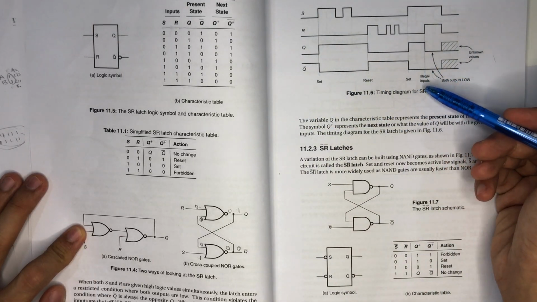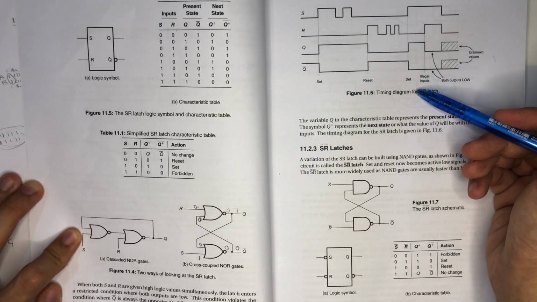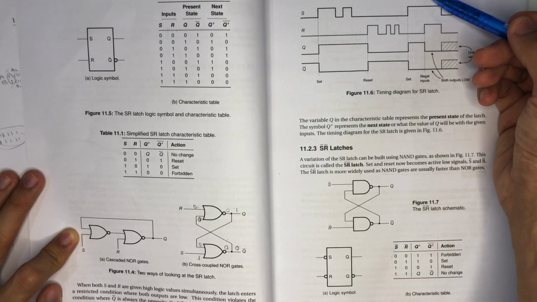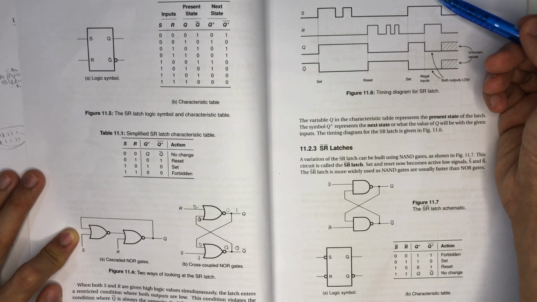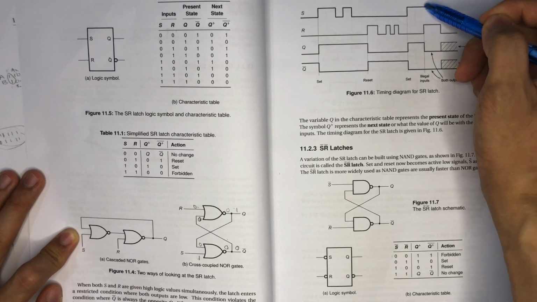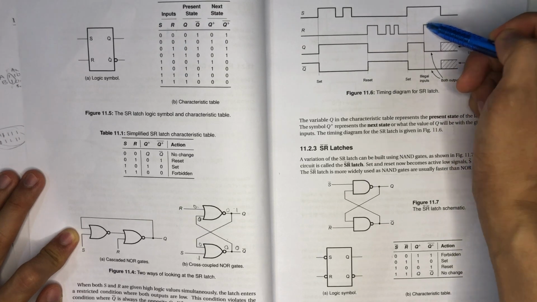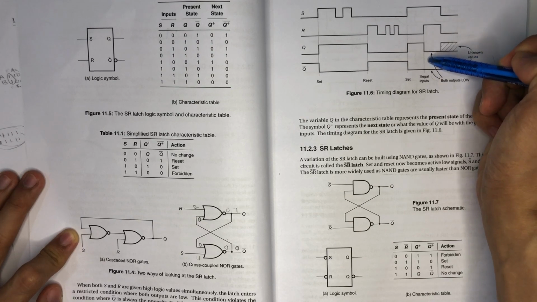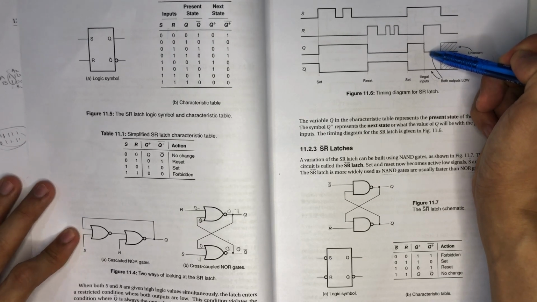And then we can see if you have S and R both high. Where is it? Both high. If you have S and R both high, then both of your outputs will be low, which is forbidden.